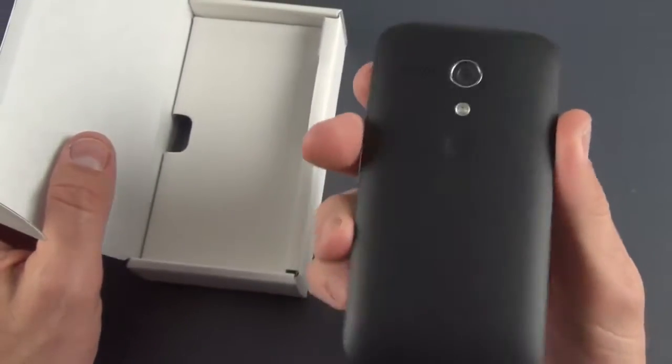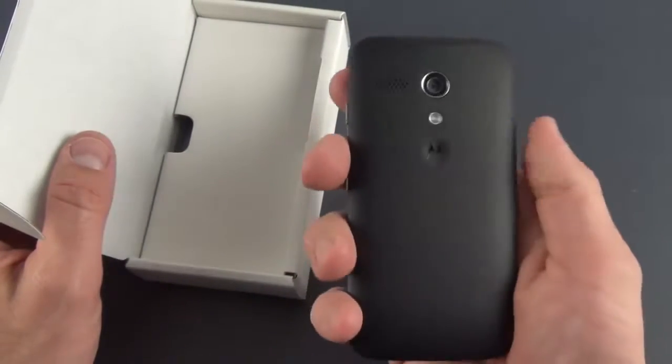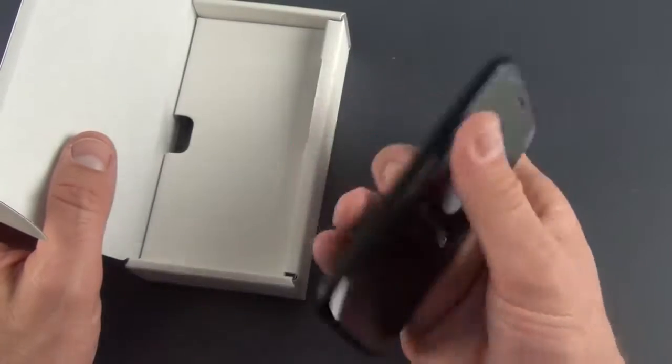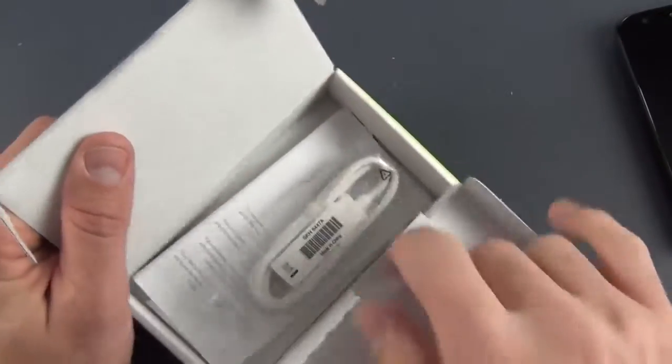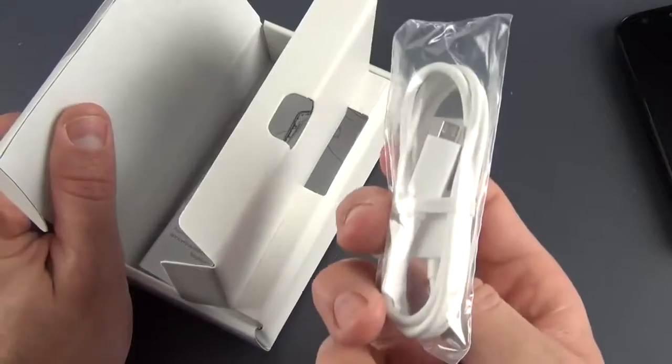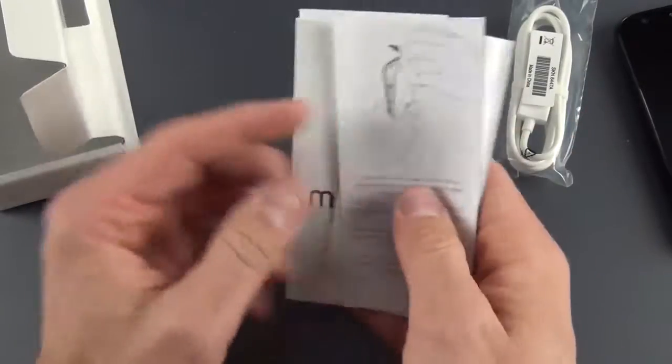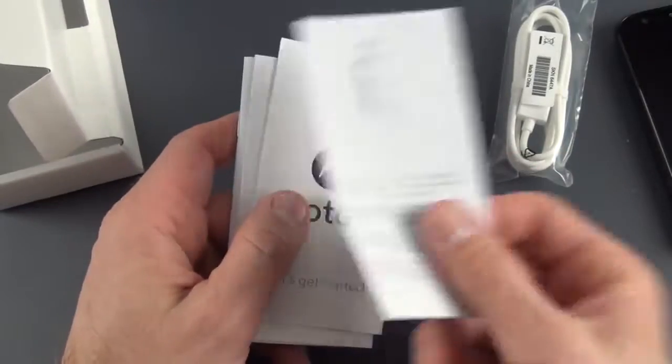We have the same design, black back panel with that matte finish. And again, you can swap these back panels out. So if we take a look at the accessories, we have the same micro USB charging cable, and that's about it. Our pamphlet should be a little bit different here, so let's take a look. So again, we have that pamphlet for removing the back panel. Moto G, let's get started.